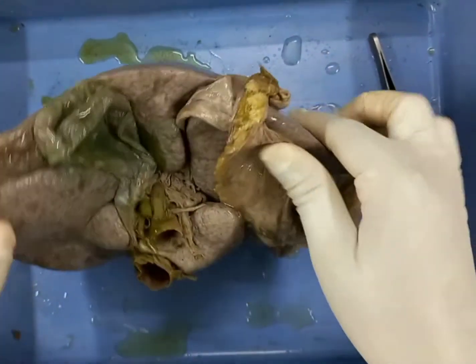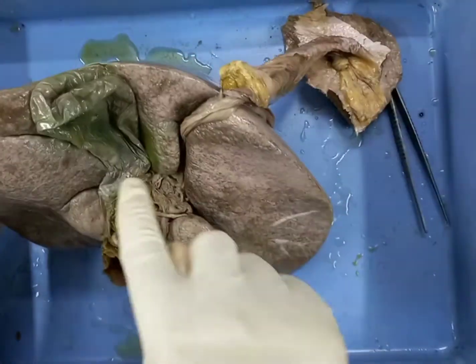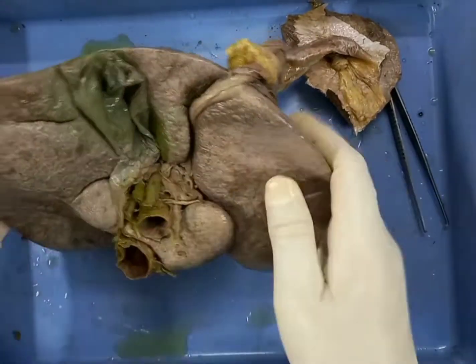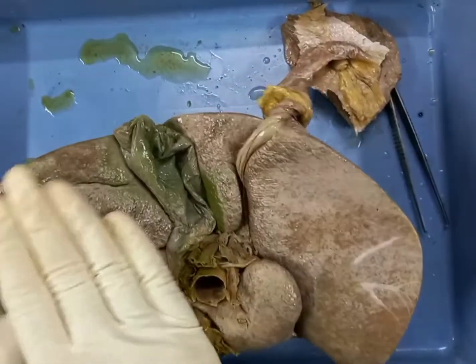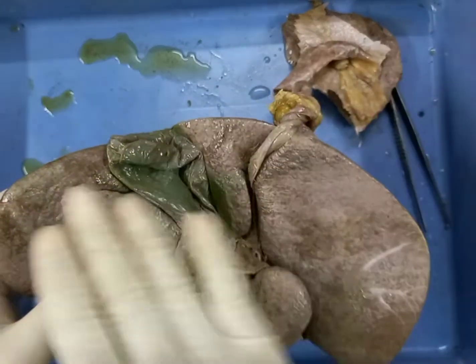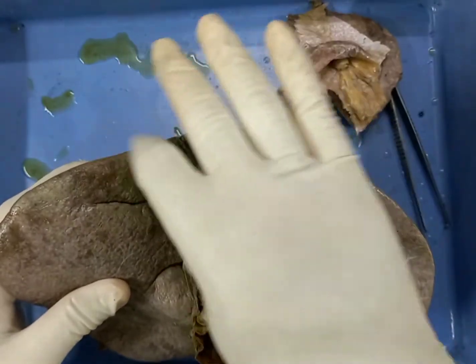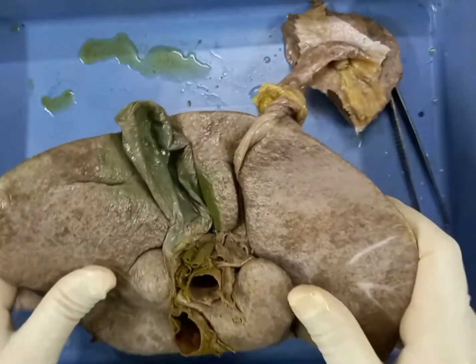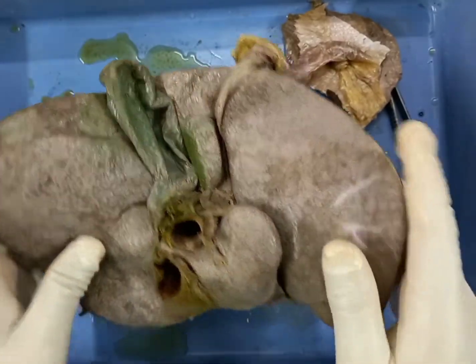Then the second area which is not covered by the peritoneum is the fossa for the gallbladder, because the peritoneum comes here and then just covers the surface of the gallbladder and reflects onto the other side, so that the fossa in which this gallbladder is lying is not covered by the peritoneum.